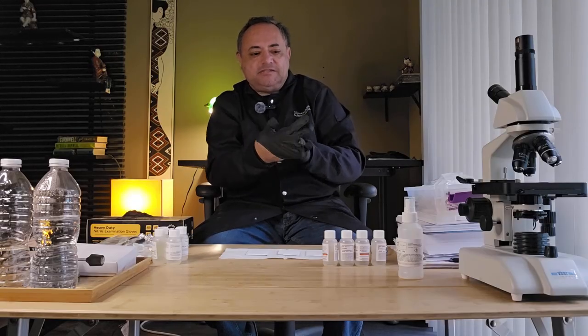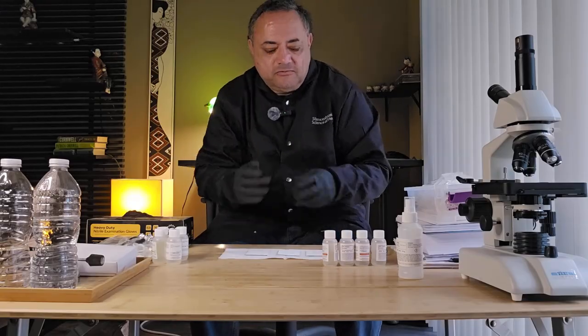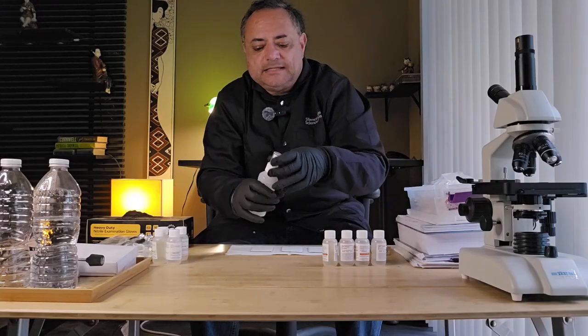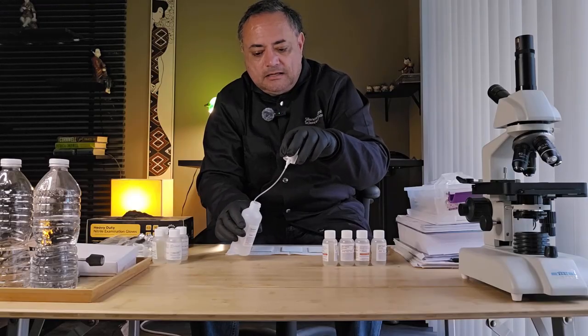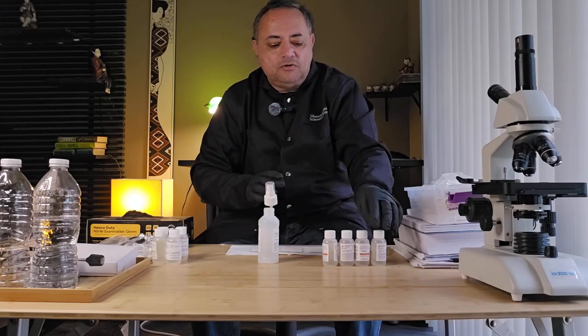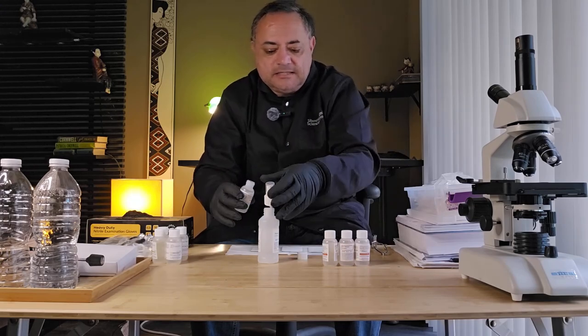So I have a spray container right here. And what I'm going to do is add 4 bottles of alcohol into this container.